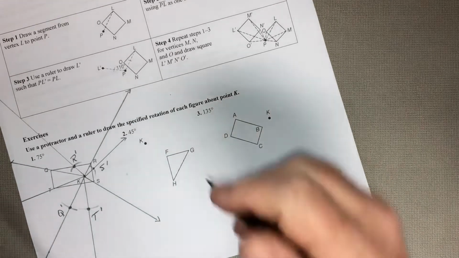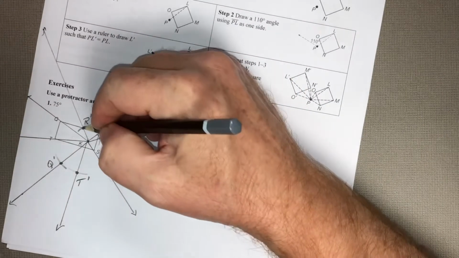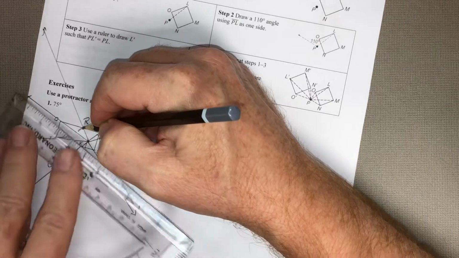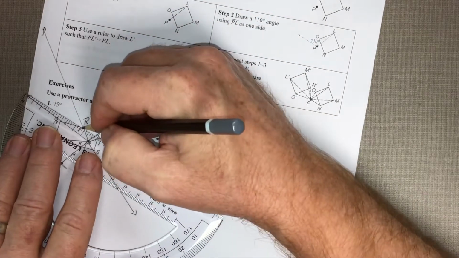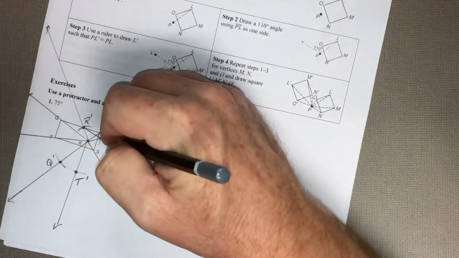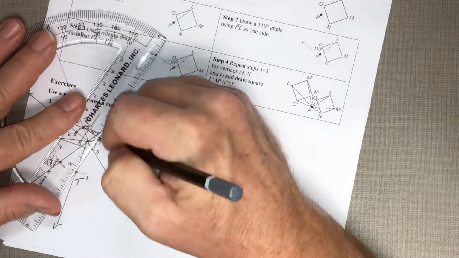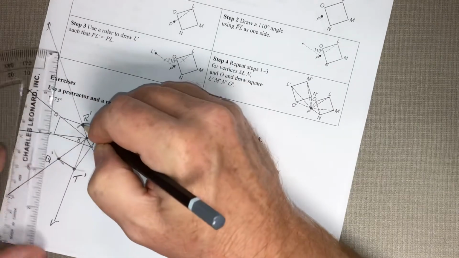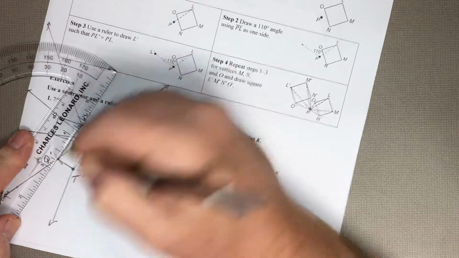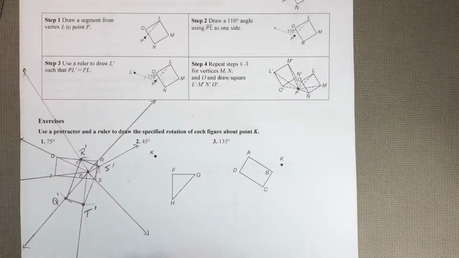So then I can connect R prime to S prime. And you can start at any of these vertices, it really wouldn't matter. R prime to S prime to T prime to Q prime back to R prime. And I have rotated what looks like a rectangle 75 degrees.